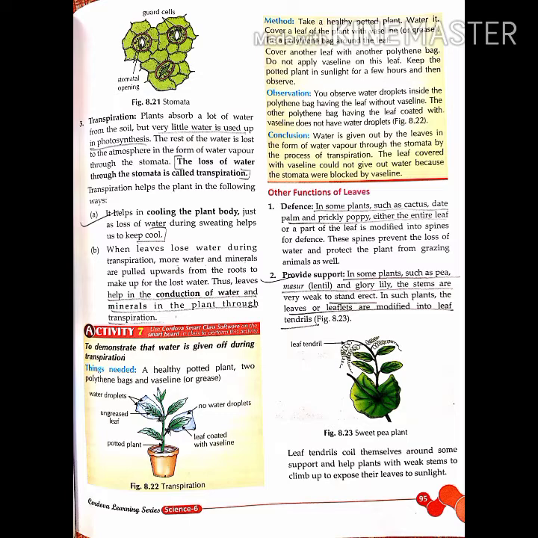So there are three main important functions: first is manufacture of food, then exchange of gases, and transpiration. Now, other functions of leaves are also there, like defense and providing support to the plants. Defense, how? In some plants, like cactus, date palm and prickly poppy, the entire leaf or a part of a leaf is modified into spines. These protect them from animals, so animals cannot graze on them or eat them. In that way the leaves act as a defense for the plants.